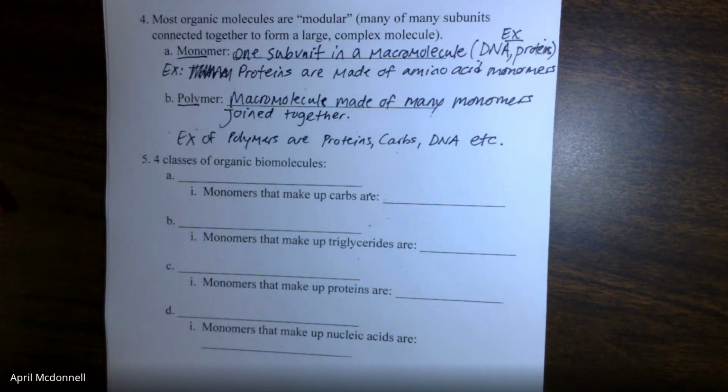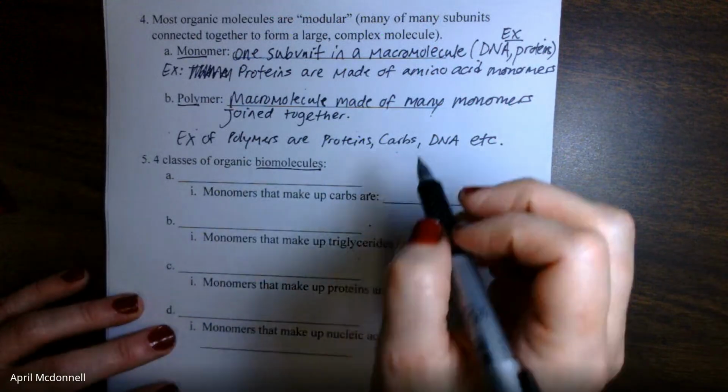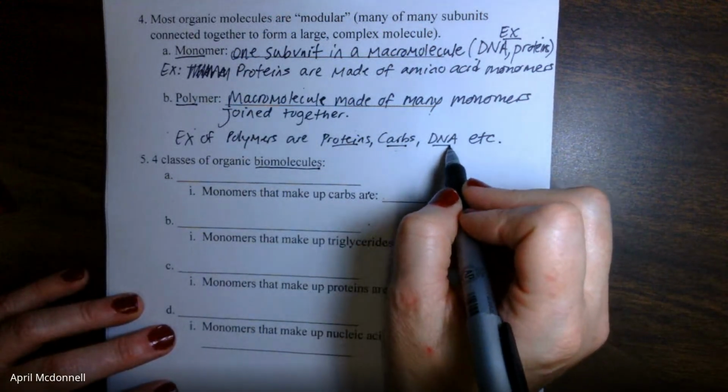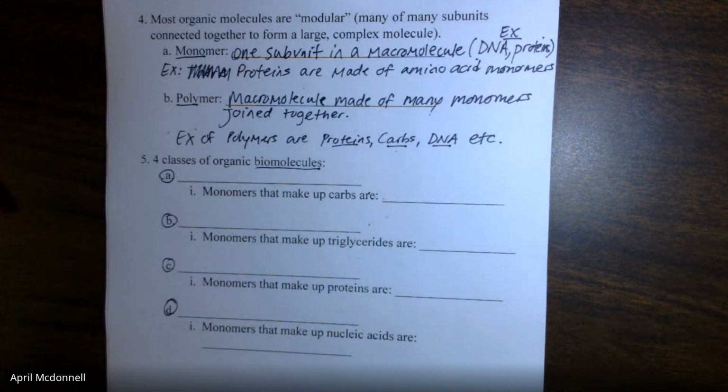Let's move on to question number 5. We need to talk about 4 major classes of organic biomolecules. Now we have seen that there is a very large diversity of organic molecules. We're going to call the organic molecules that make up living organisms biomolecules. And examples of biomolecules are proteins, carbs, DNA, etc. These 4 classes are going to be examples of what we call biomolecules. So not all organic molecules make up living organisms, but organisms are made of organic biomolecules.